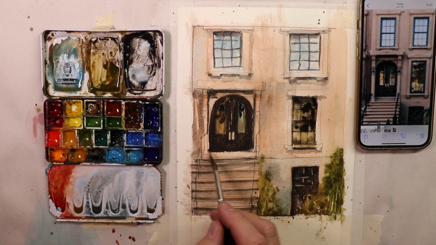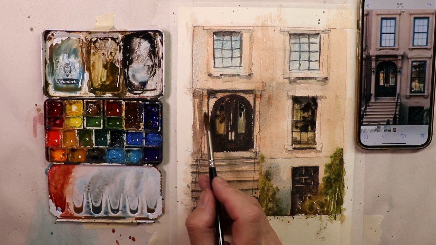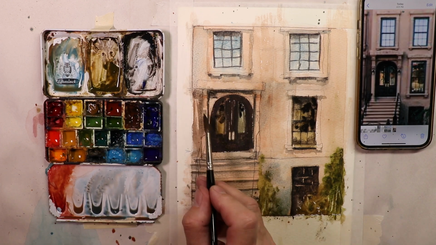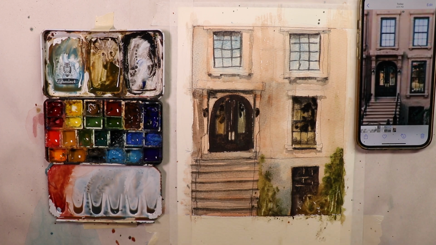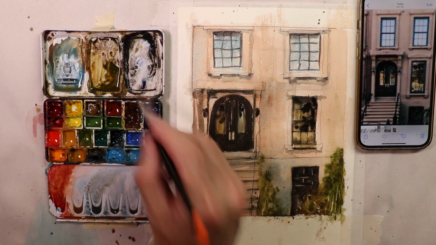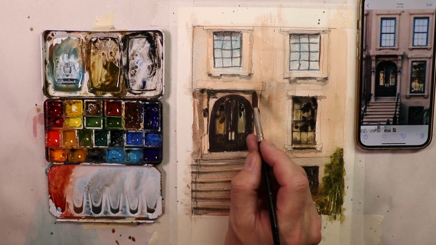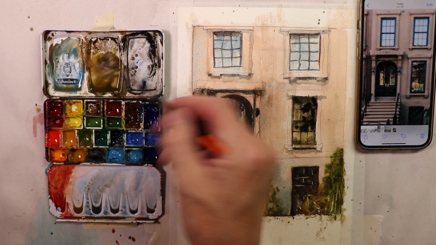And there's some more shadowing under here. Okay, and there's some more shadowing under here too, a little darker. And we got some more shadows under here, under the header of the doorway. A little bit of greenery.